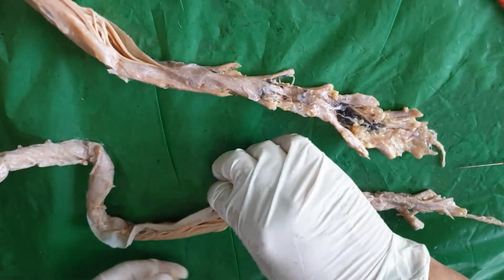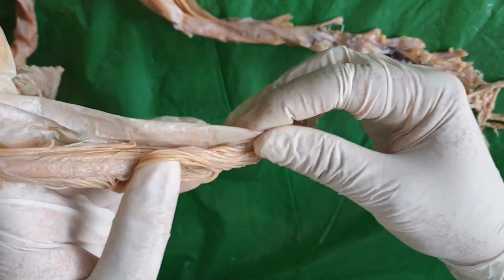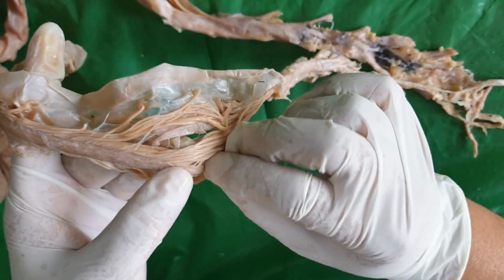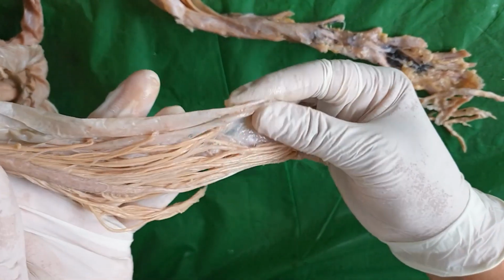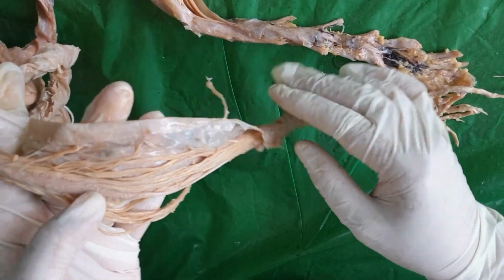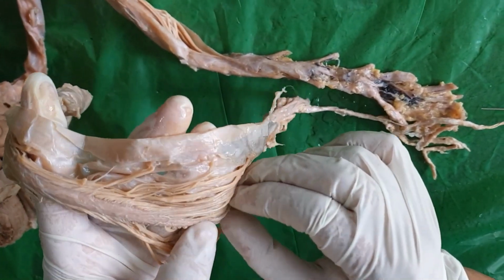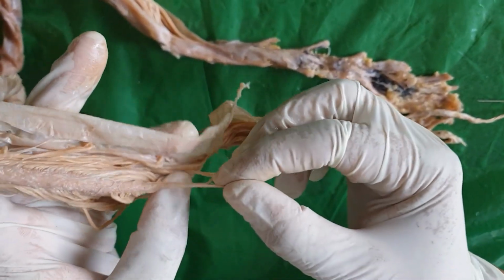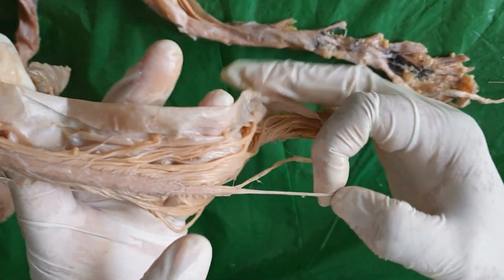So here you have the cauda equina. So you have 31 pairs of spinal nerves all coming out here. Okay, so this is the conus medullaris, and this is the cauda equina. It resembles the horse tail, that's why we call it cauda equina. And the fibrous cord, which is the continuation of the conus medullaris, is nothing but the filum terminale. So this is a modification of the pia mater.